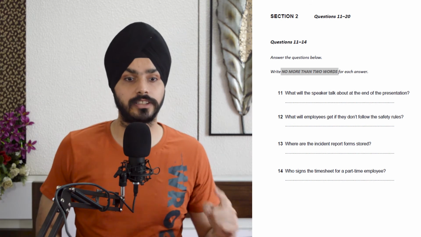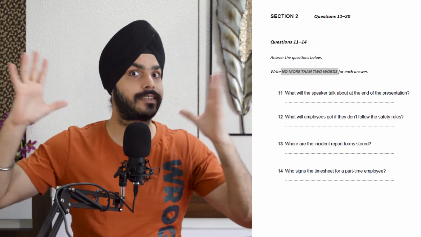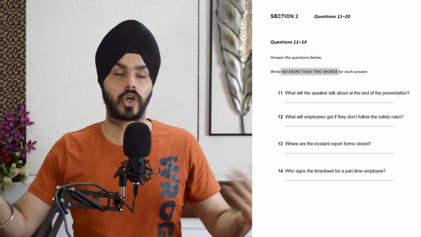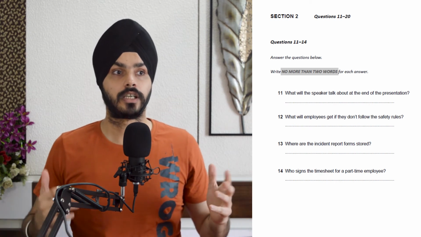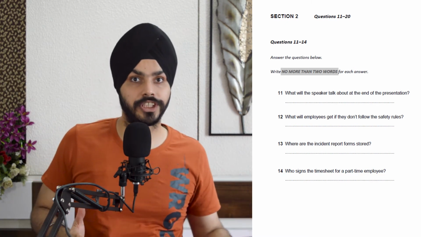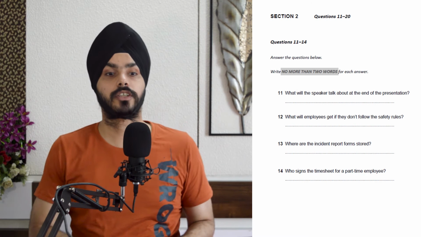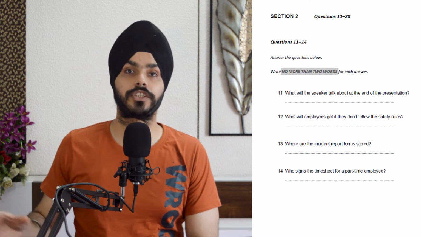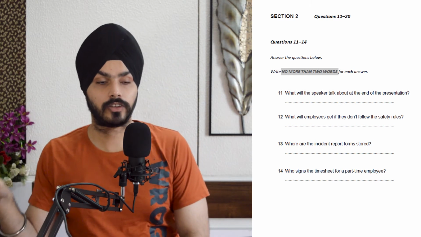In this, you have 2 keywords, the speaker and at the end. In the conversation, it might happen that a speaker is referring to different things at different points of the presentation, in the start, in the beginning, before the presentation, after the presentation, but here you're looking for the correct answer located in the information for the end of the presentation.